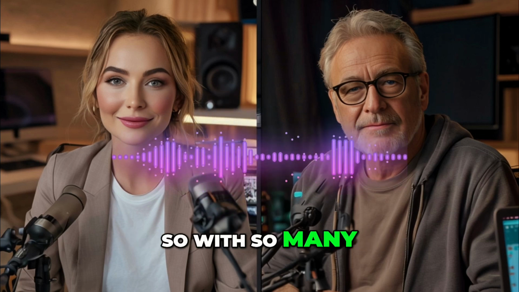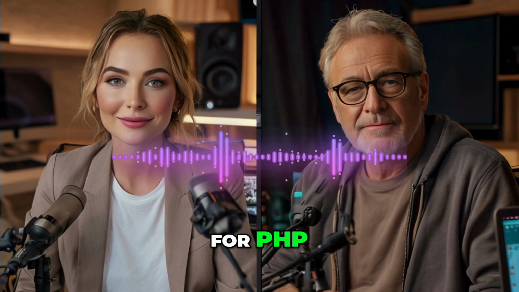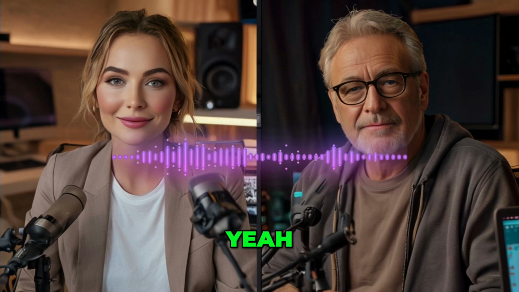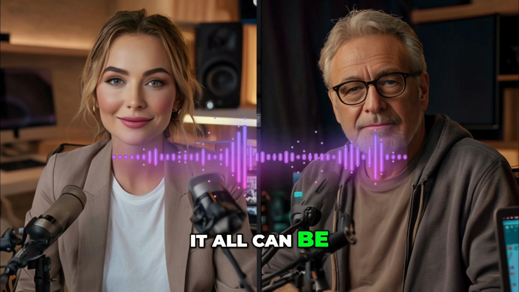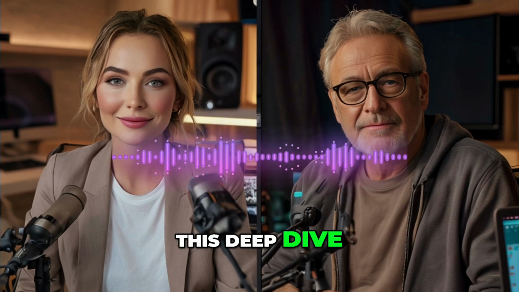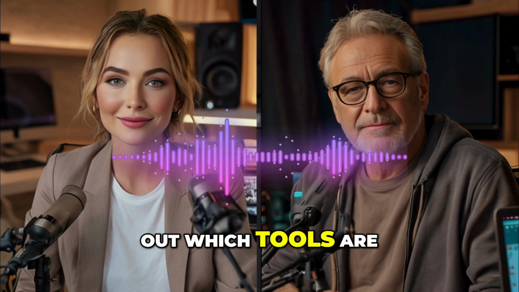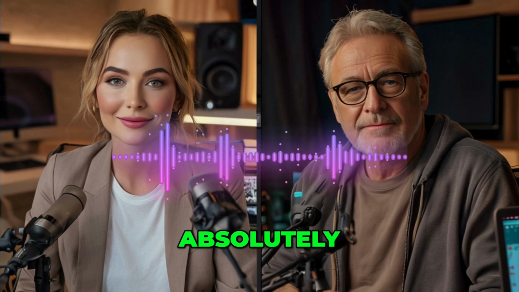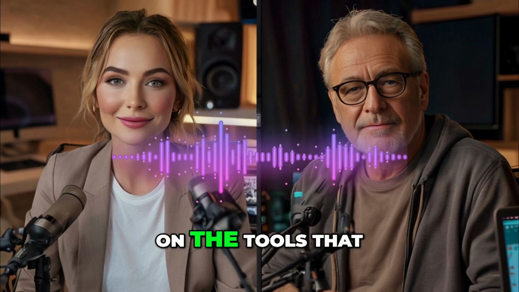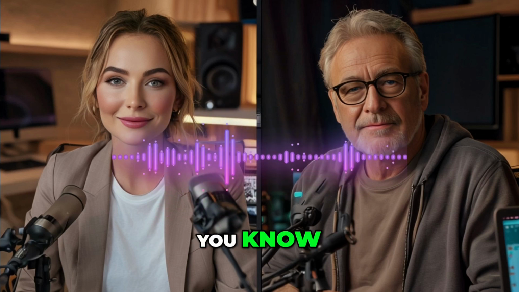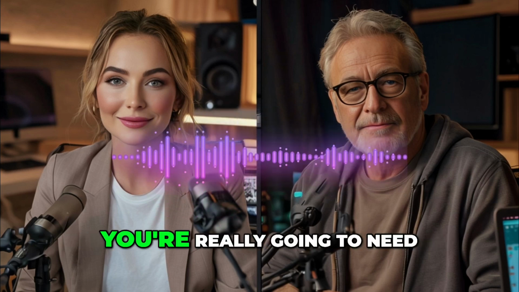So with so many tools out there for PHP, we need to figure out which ones are really worth the time. Sifting through it all can be a bit overwhelming. That's why we're doing this deep dive. We have some great sources, and we're going to figure out which tools are the must-haves, the ones that are practically useful for everyday web development.